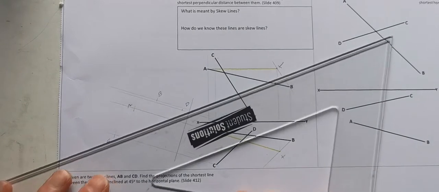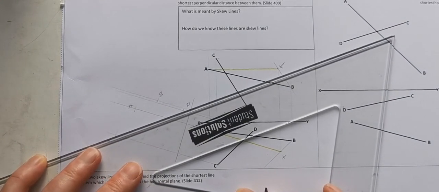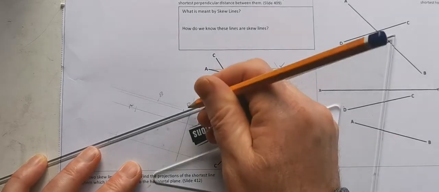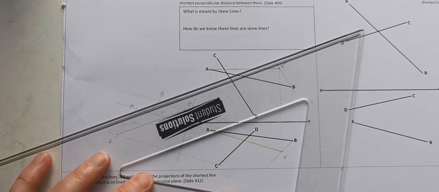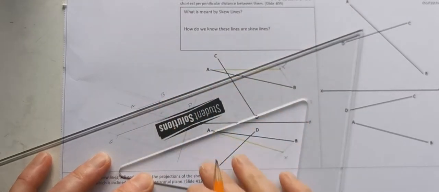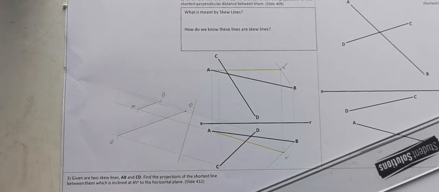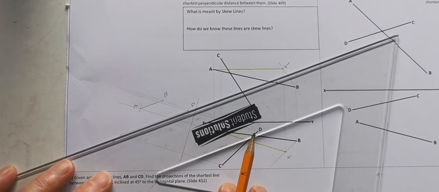And what I should have here now, I'm going to go parallel through the long one first, is there is CD. Here is AB. So they are perfectly parallel there now for starters. So now I'm going to just set up another XY line here.